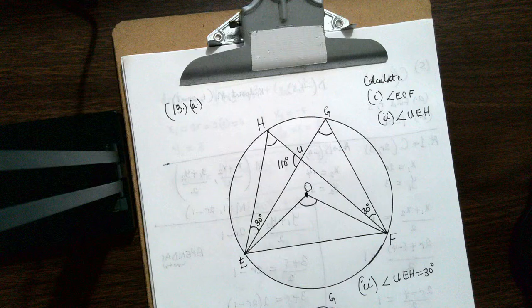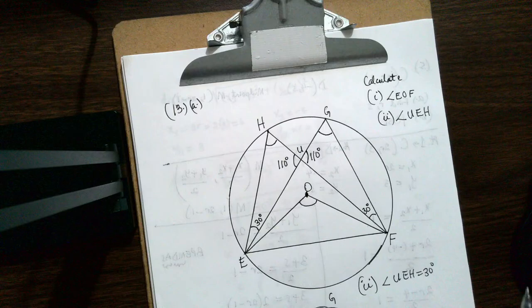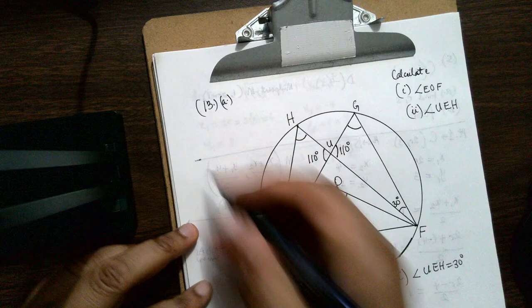We notice that angle GUF is 110 degrees, because of vertical angles, X angles, that are congruent. We can write: angle GUF is 110 degrees.